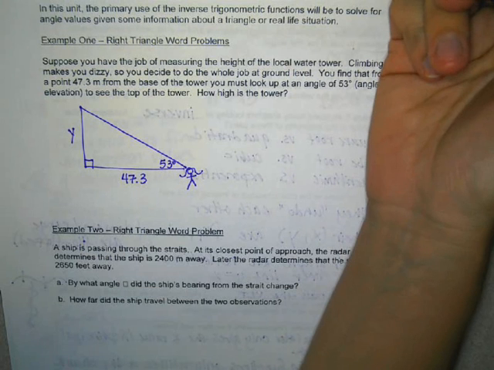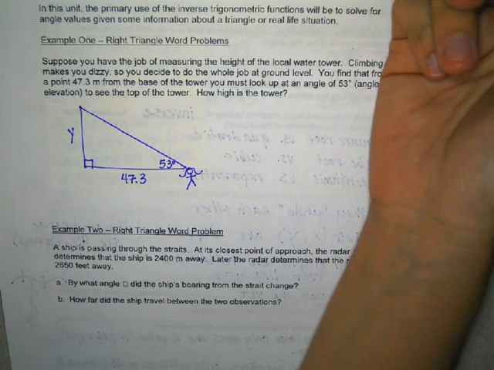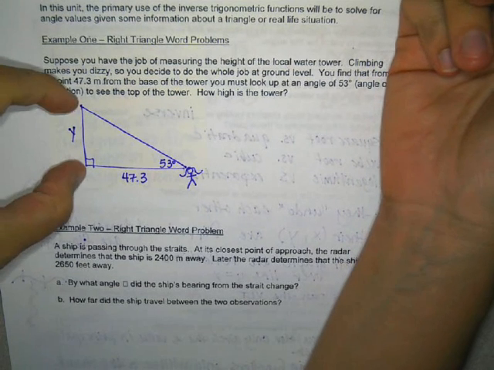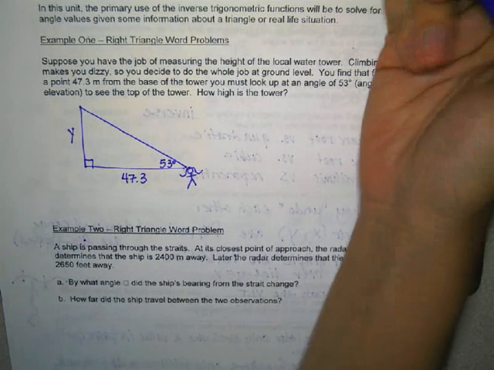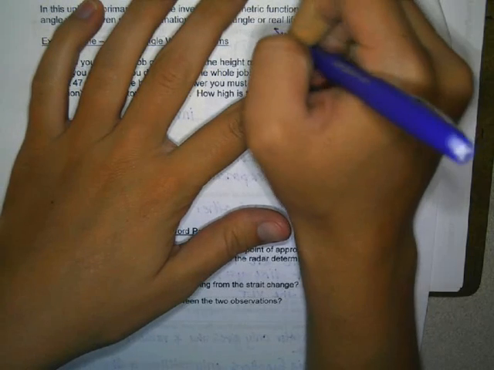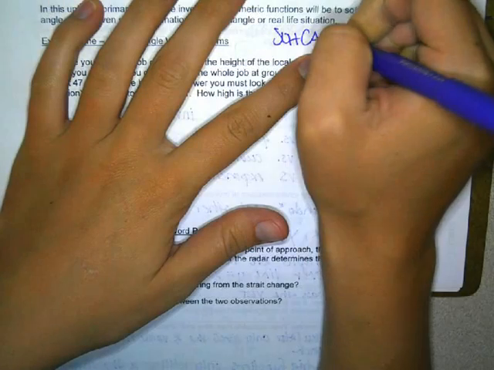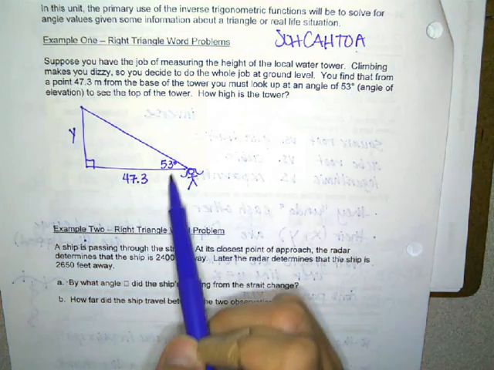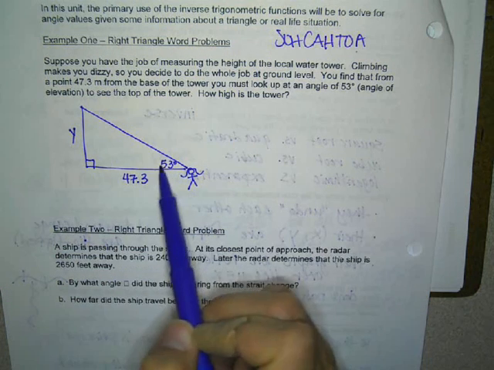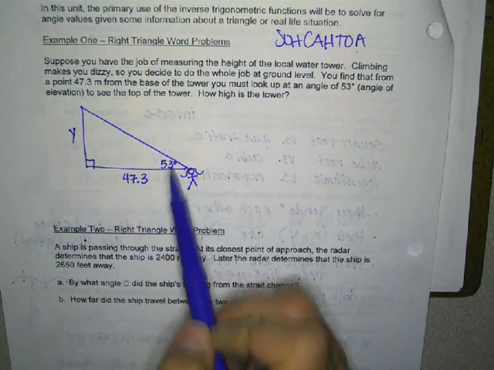As long as you have one angle and one side of a triangle, you can solve for the missing variable. And what you're going to use here is a trig function. I'm going to write SOHCAHTOA here; you have three main options: sine, cosine, or tangent. You need to pick the function that relates this angle, the opposite side, and the adjacent side.